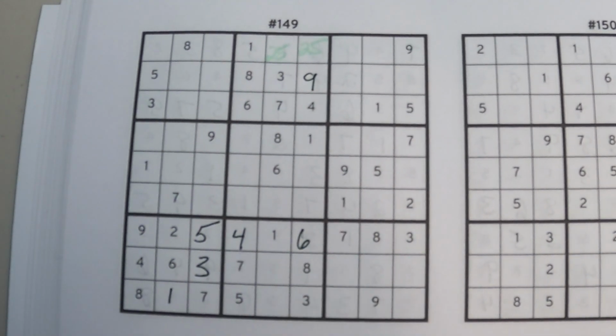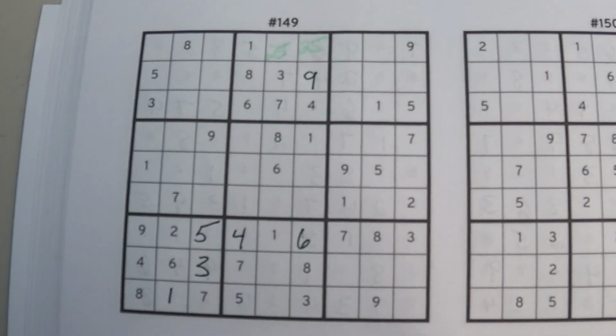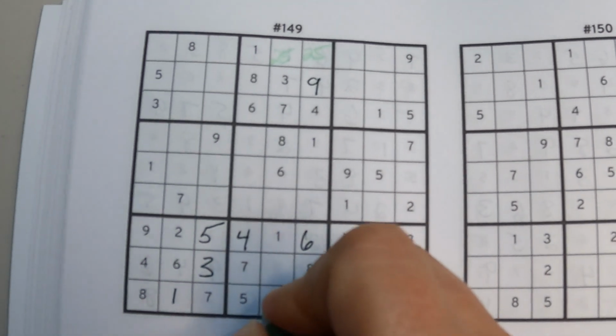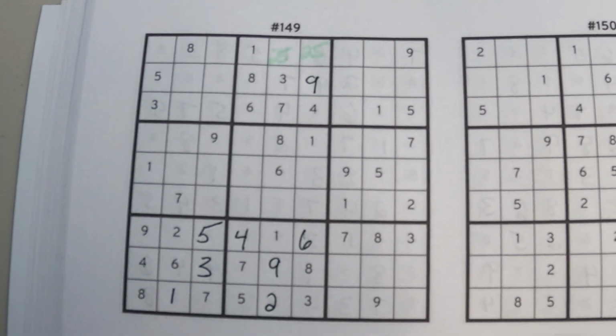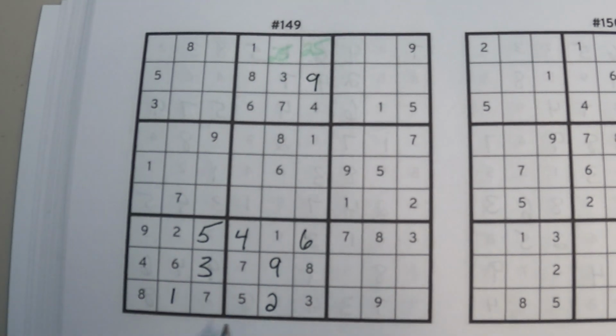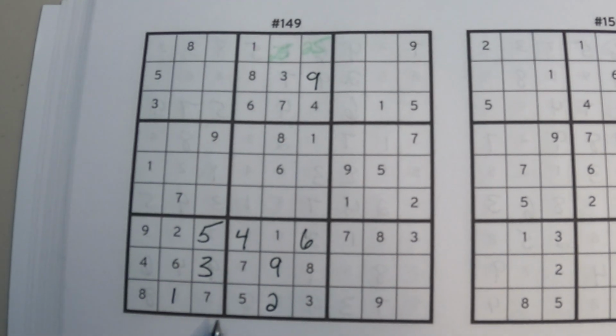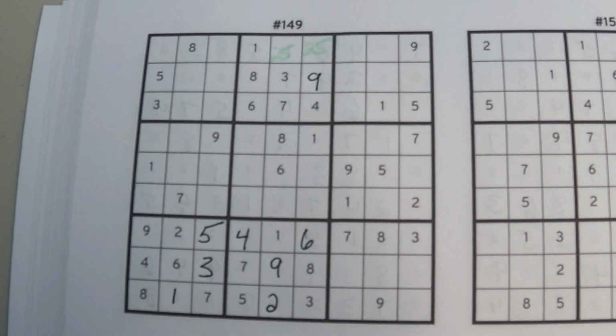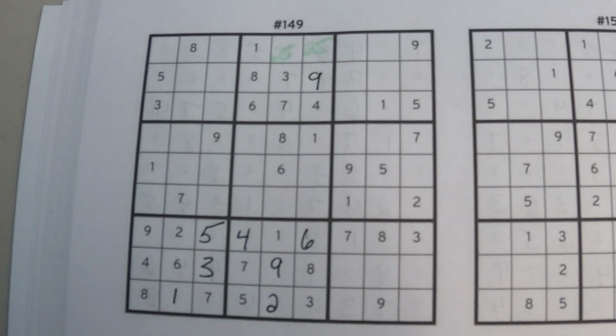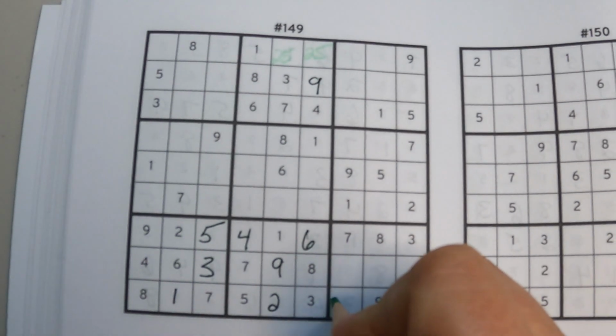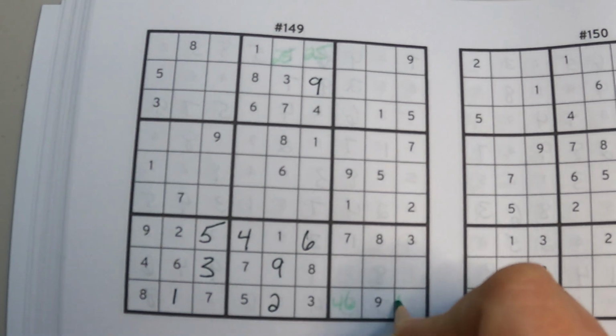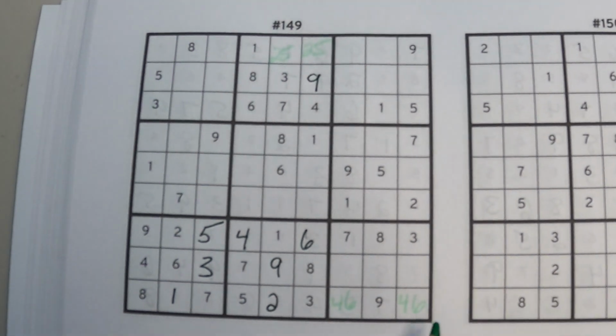For this box now, looks like we're missing a 2 and a 9. We've got a 9 here. So 2, 9. For this bottom row then, looks like we're missing a 4 and a 6. And I don't see any help. So 4, 6, 4, 6.